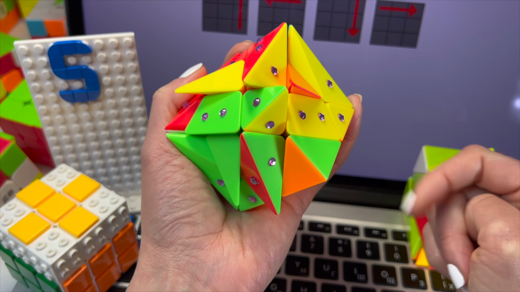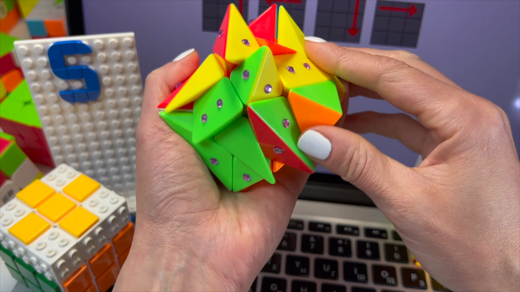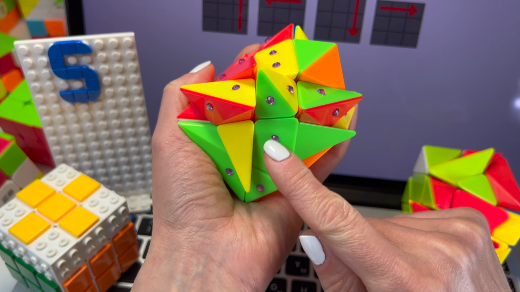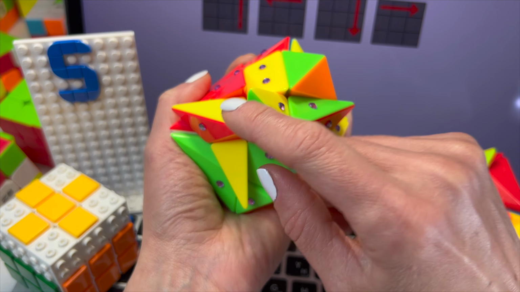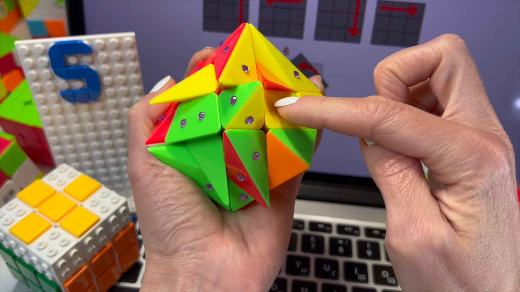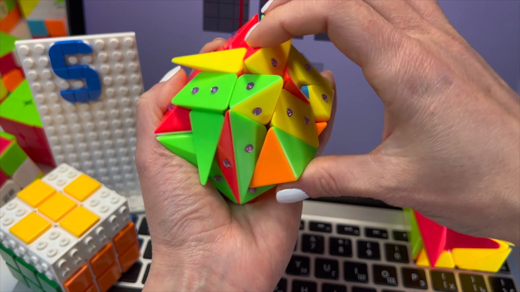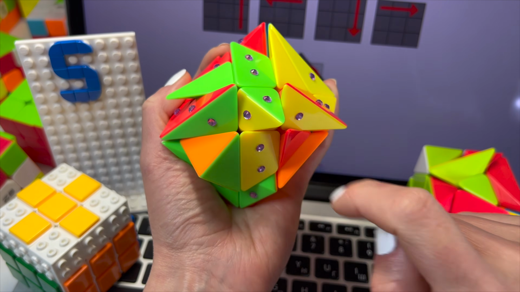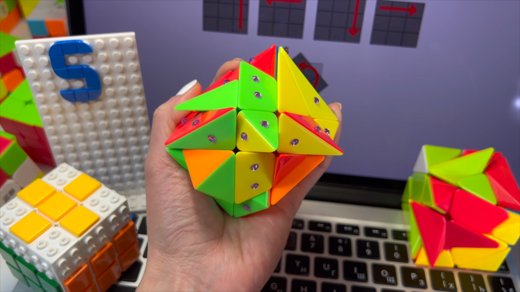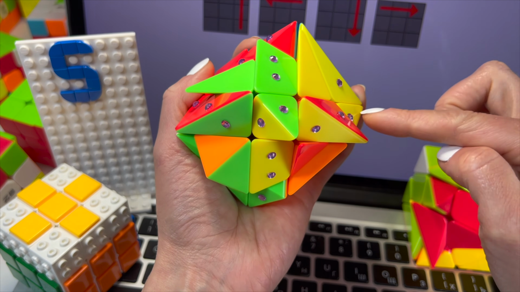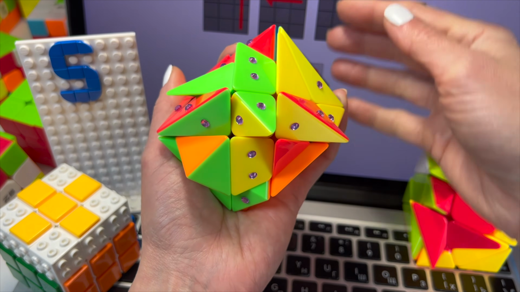And this yellow edge is correct. It means we have one solved connection and every edge is correct because they fit on their spots and they have a full connection by shape and color with the center of the middle layer. Step 5 is done.